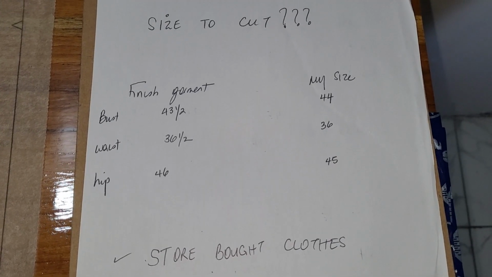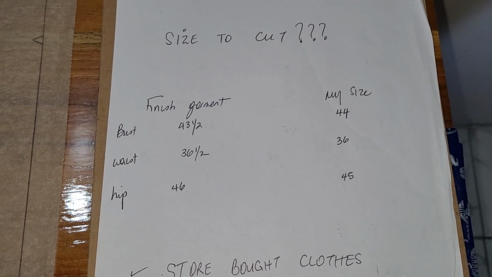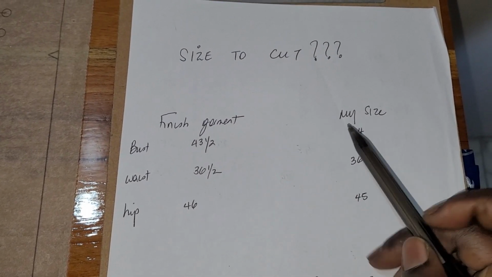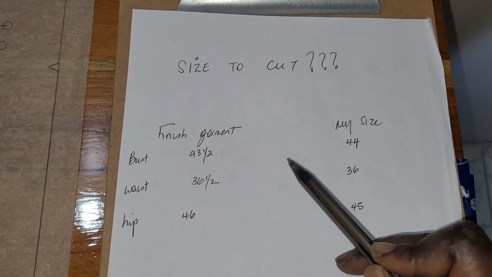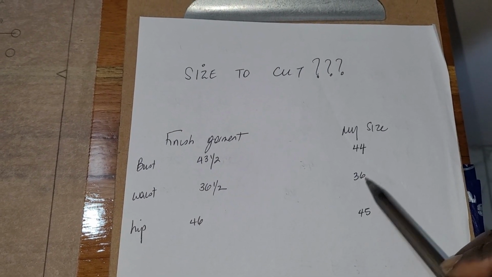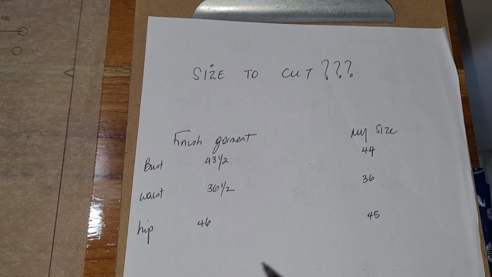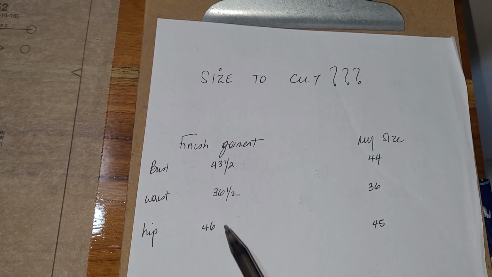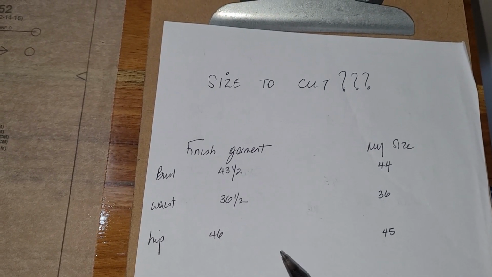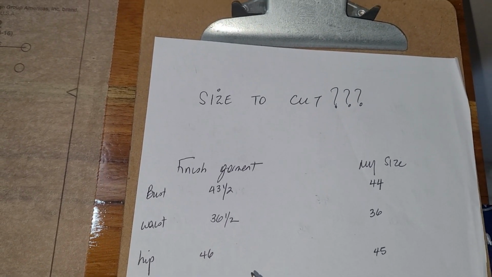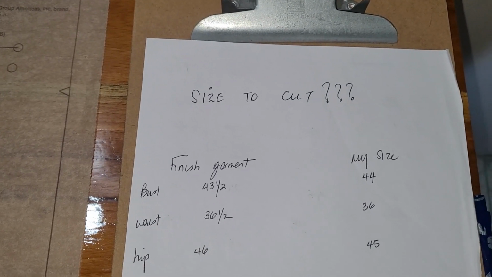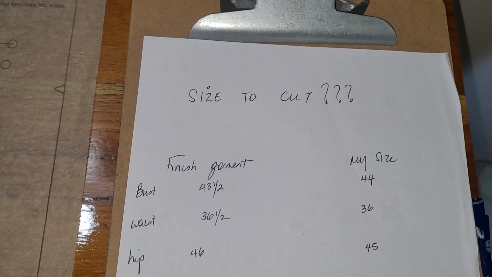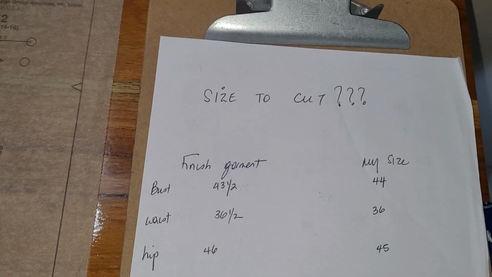When adjusting a pattern, I realized that it's best to select a size where the bust of the finished garment actually fits your bust, and then you can adjust the other areas accordingly. Or if you're making bottoms, it is best to select a size where the hips of the finished garment fit your hip, and then you can adjust the other areas, because adjusting a bust or the hip is a lot trickier or more technical than simply taking in the waist of a garment to make it smaller.